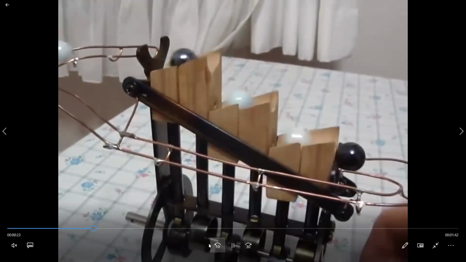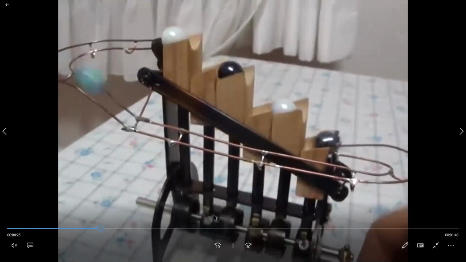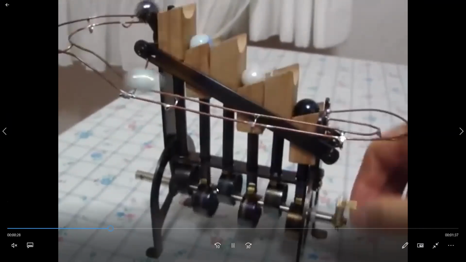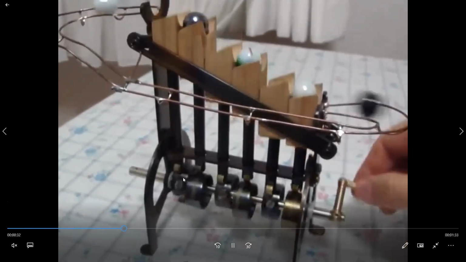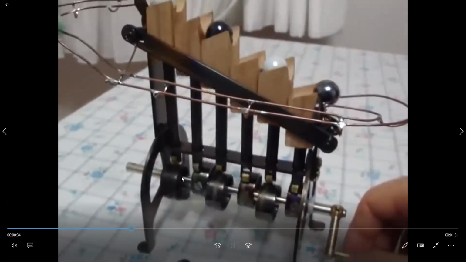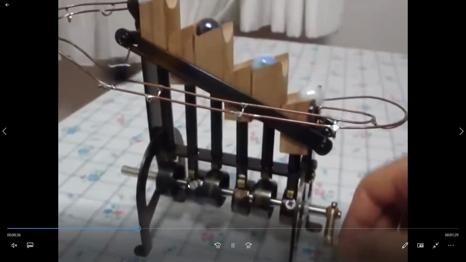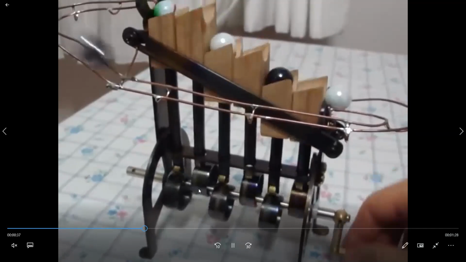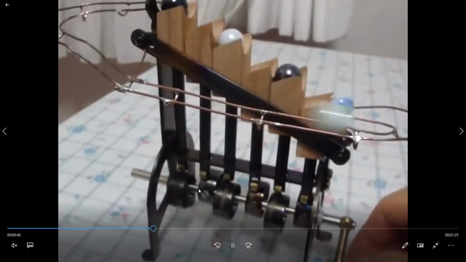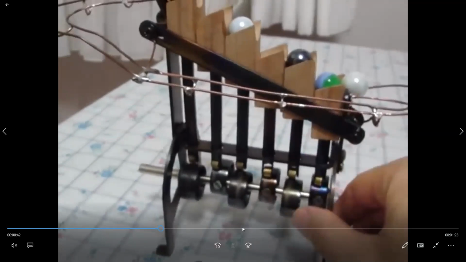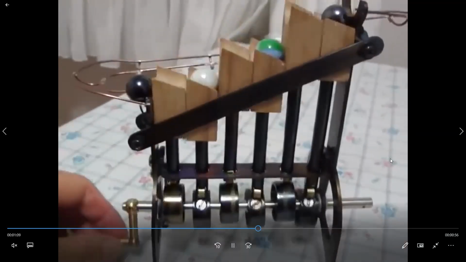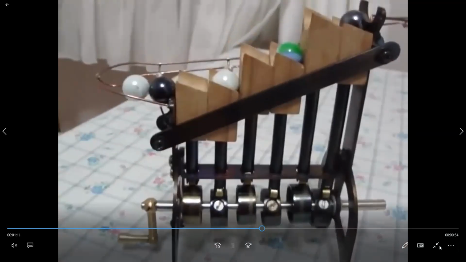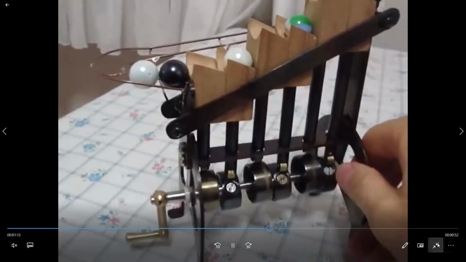It is circular only, but it is eccentrically mounted with the shaft axis. Shaft axis and cam axis are not concentric. Okay, so I hope you get the idea of it.